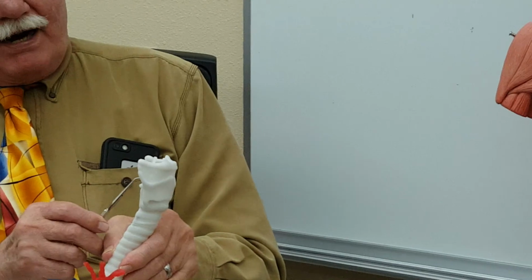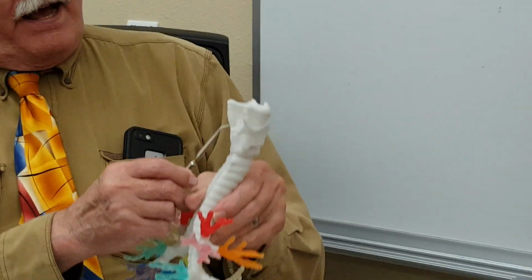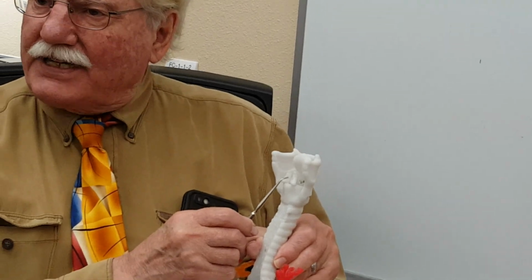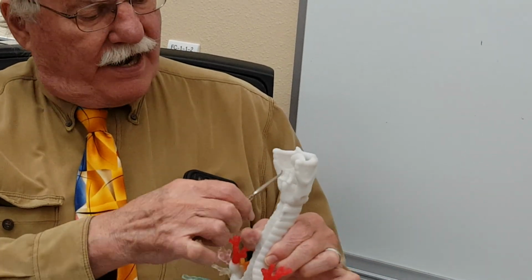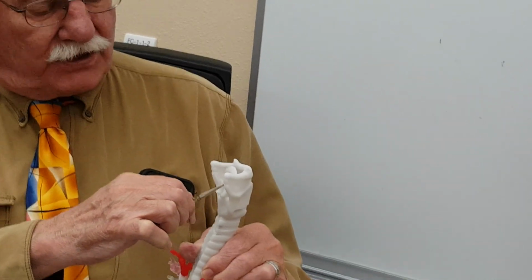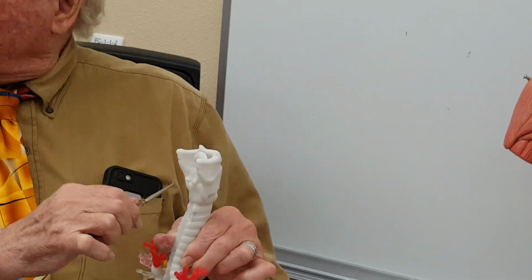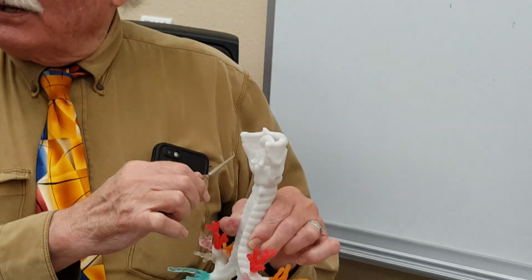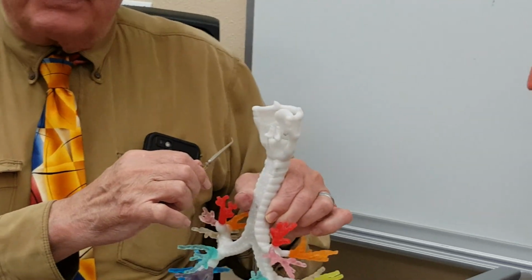These little cartilages right here are kind of on hinges, and they attach to the vocal cord, and there are muscles attached to them. If the muscles pull back on them, it stretches the vocal cords and puts more tension on them, and your voice is then at a higher pitch.